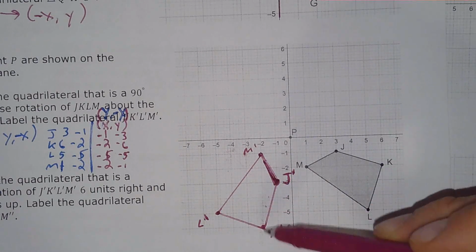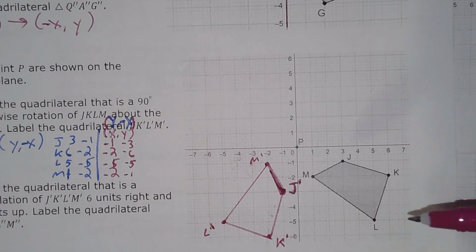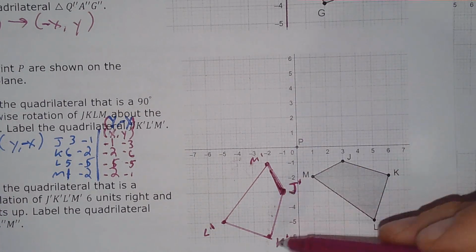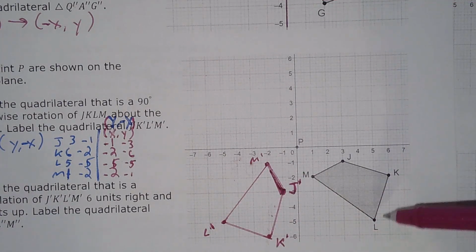This is a 3 to 1, and that's a 3 to 1. So that works. JK, yeah, that works. Yep, L to K, 1 to 3. Yeah, so all that stuff works. All the slopes are pretty much the same, just kind of rotated.